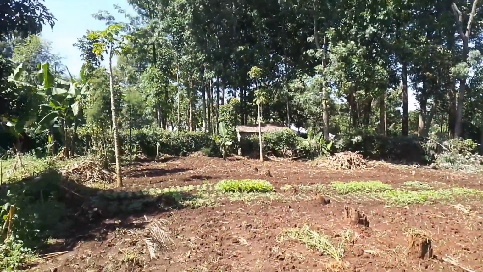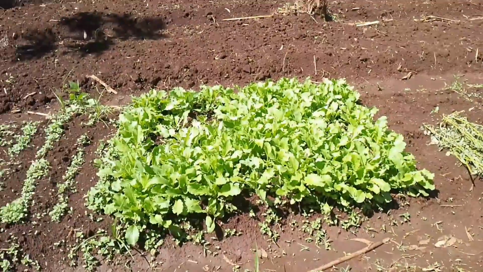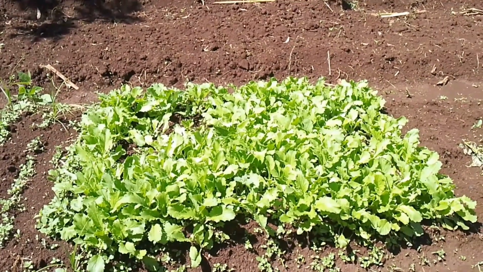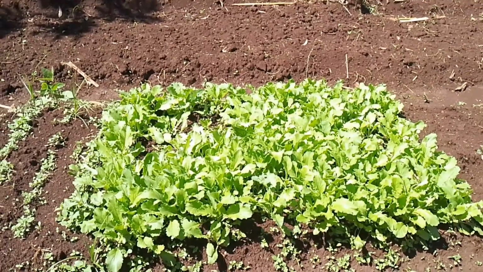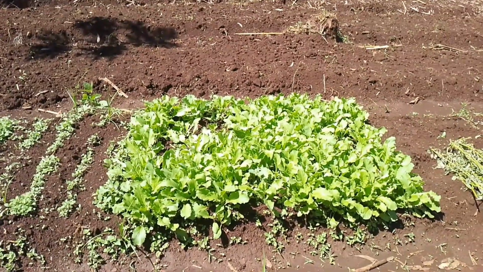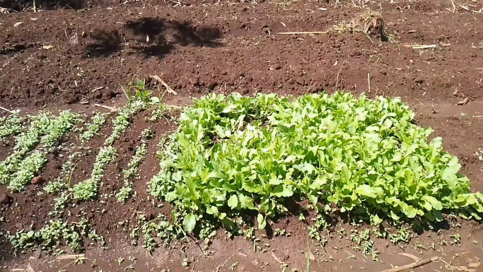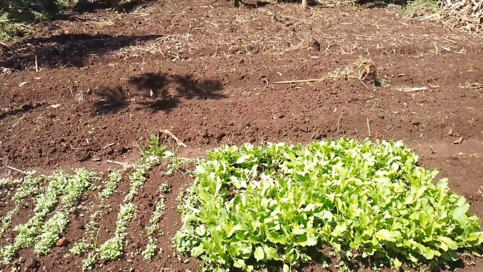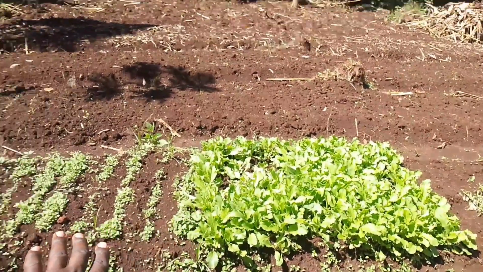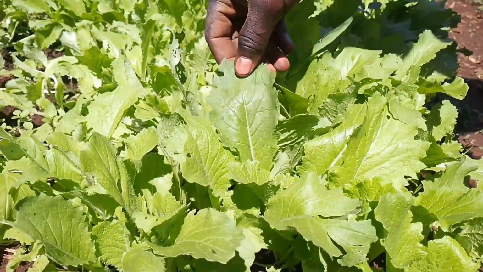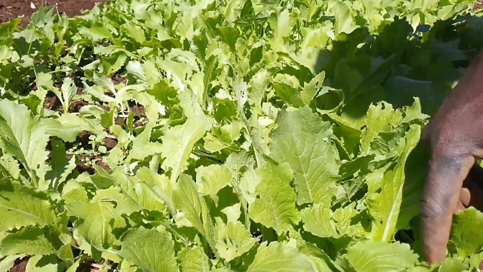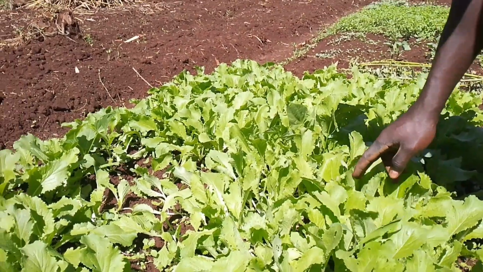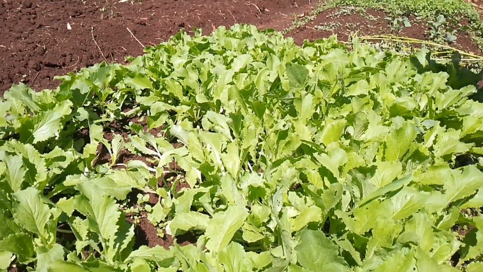For example, what you are seeing here are Chinese cabbage. There's another name for Chinese cabbage that I'll tell you in the next video; I just forgot it. We have already transplanted some of it, and this is how it looks. It's growing big. We need to transplant it before the end of this week. I think tomorrow we need to do a lot of transplanting because it's growing faster than we thought.